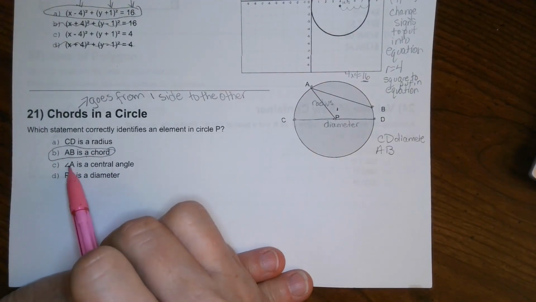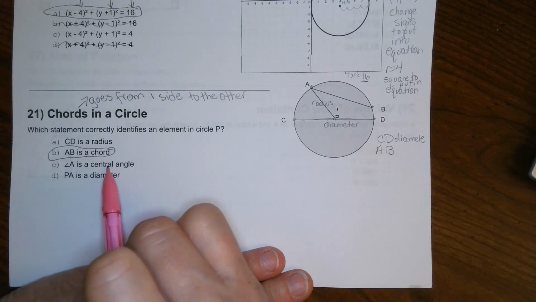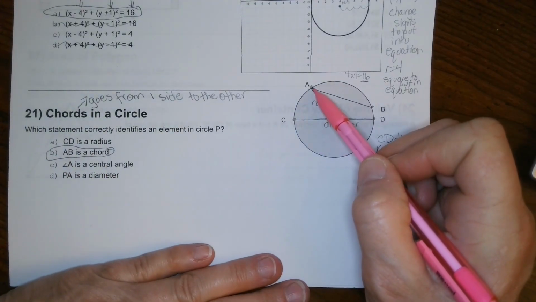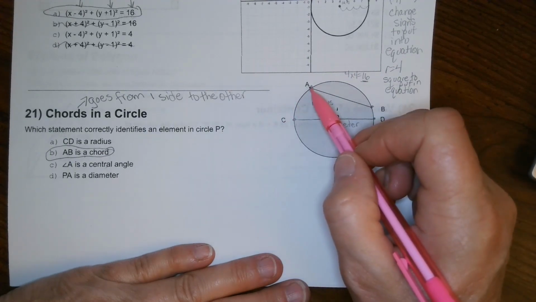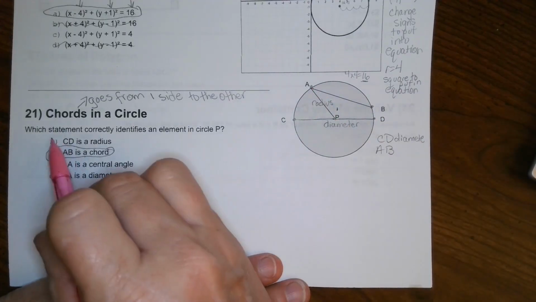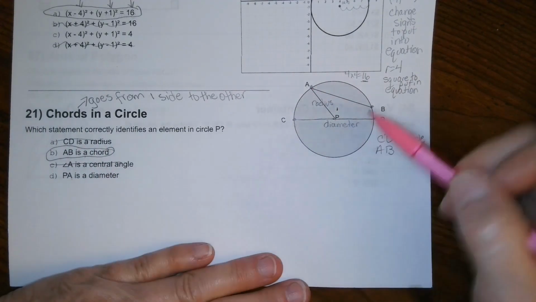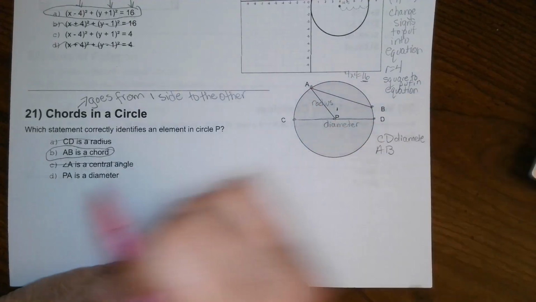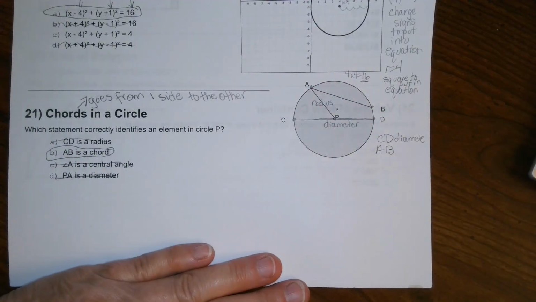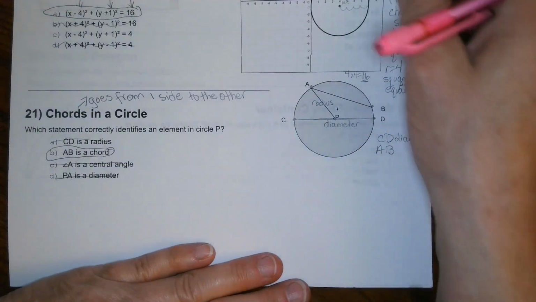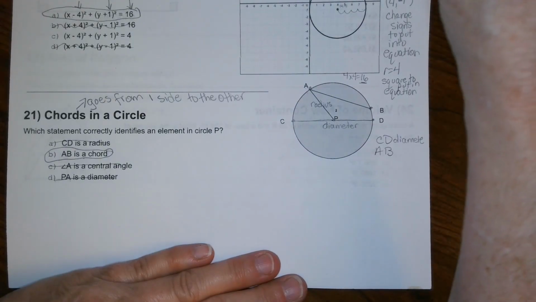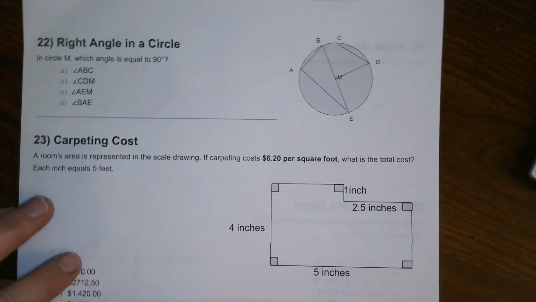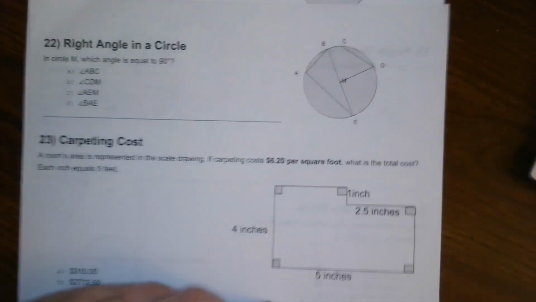Let's double check. Is angle A a central angle? Earlier I told you the central angles have a vertex at the center. Angle A, his vertex, that's out here on the edge. Not true. PA is a diameter. No. I just already told you that's a radius. So we've double checked our answers. We're good to go. We have one more question to do for this question set, and then I'll make a new video for the next 7 questions.